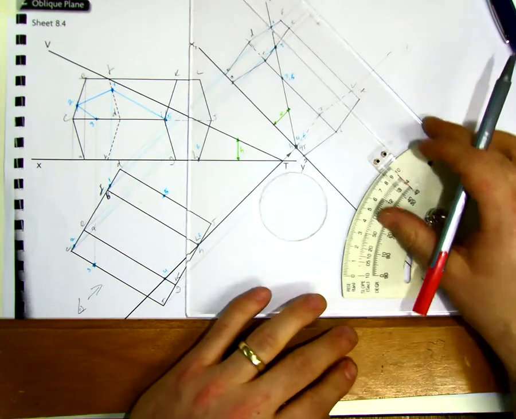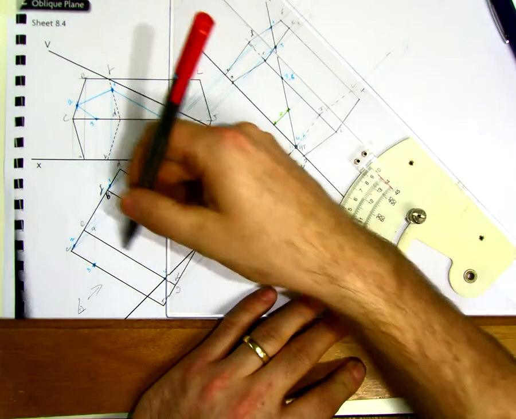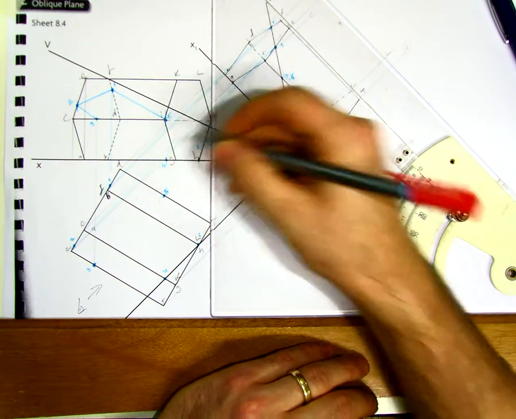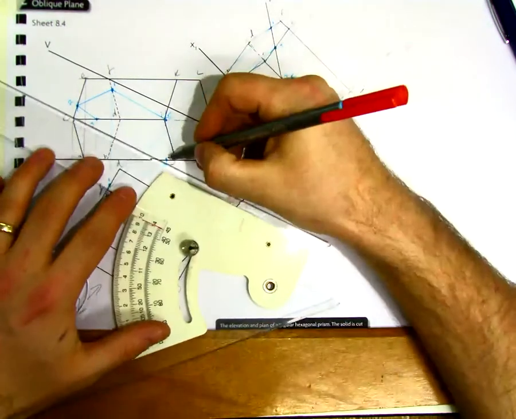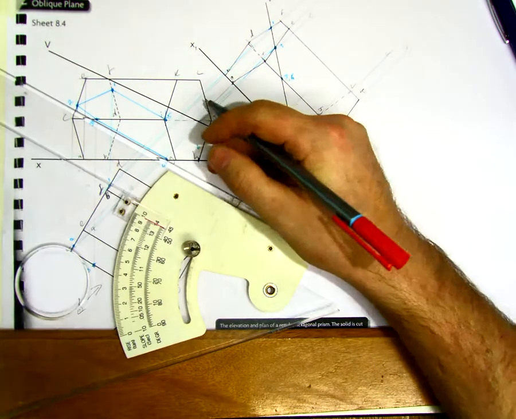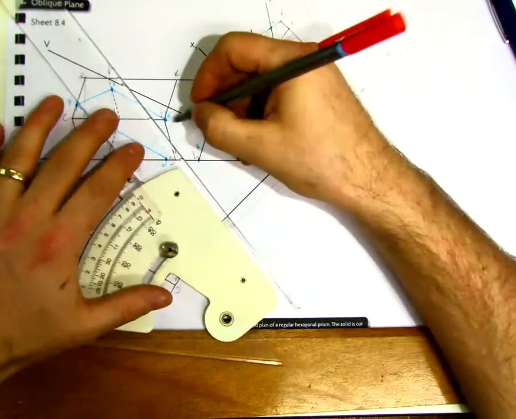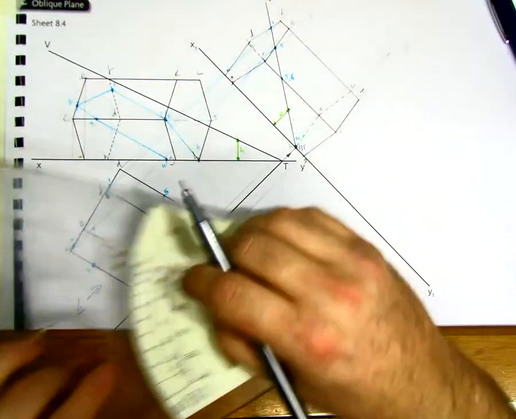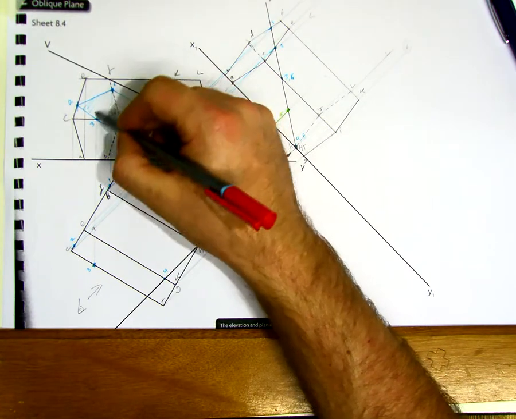We haven't found 4 here. So we have to bring it up. So our cuts A to G, there's point 4 there. So where 3 goes to 4. And where 5 goes to 6. Okay, so that is the cut surface in elevation there.